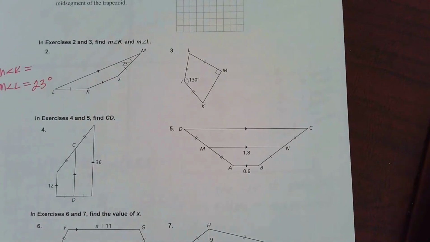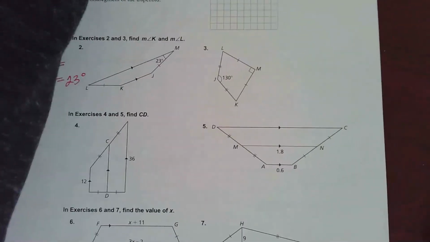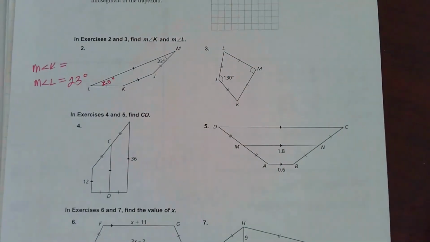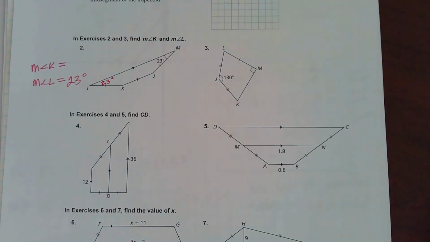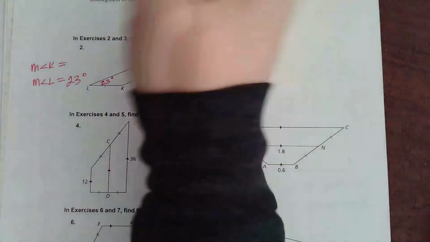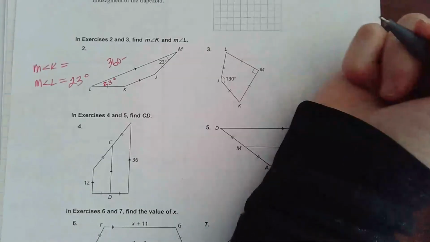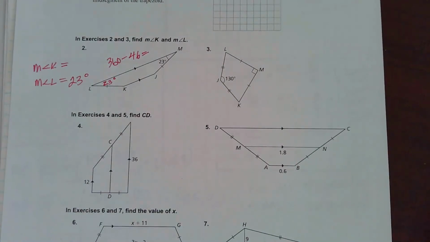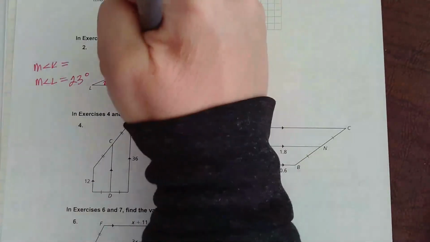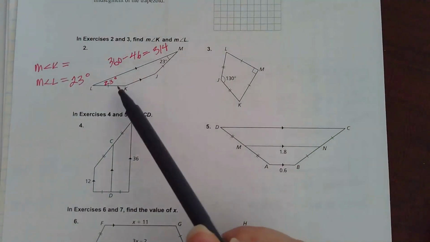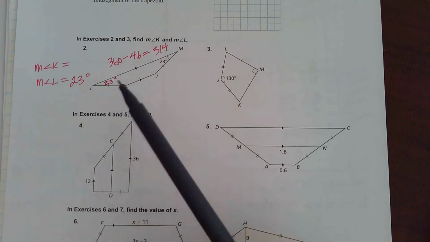So knowing that, we know this is 23 degrees. The other thing I did is I said, well, I also know that all the interior angles of a quadrilateral have to add up to 360. So I'm going to take 360 and subtract 23 and subtract 23, or in other words, subtract 46. And I get 314. So I know that there are 314 degrees left for angle J and angle K.